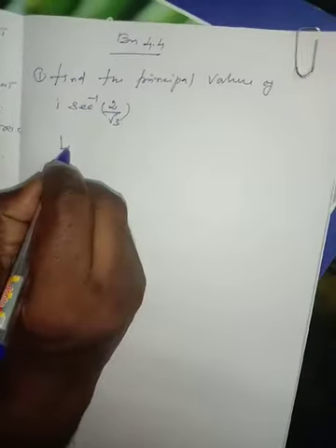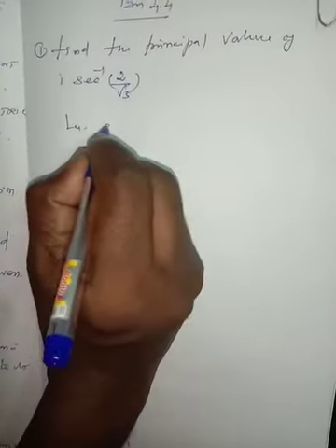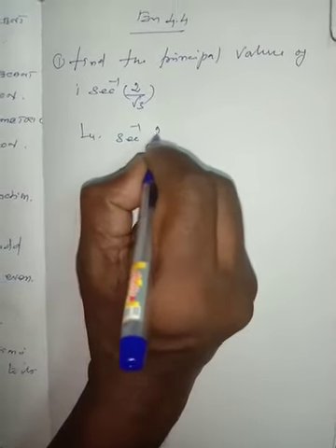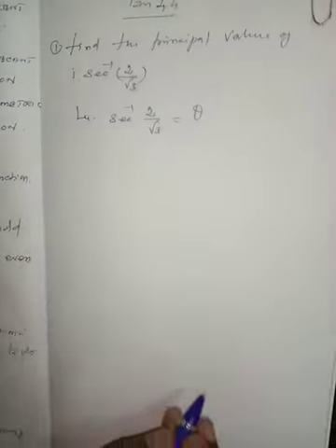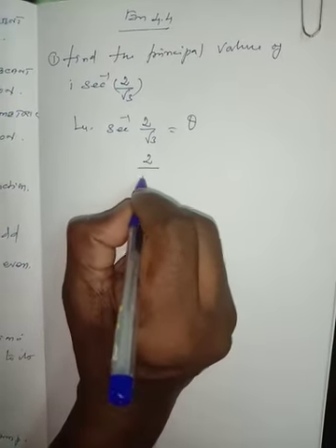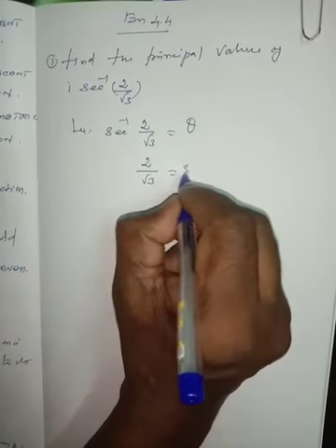Let secant inverse of 2 divided by root 3 be equal to theta. Now 2 divided by root 3 is equal to secant theta.